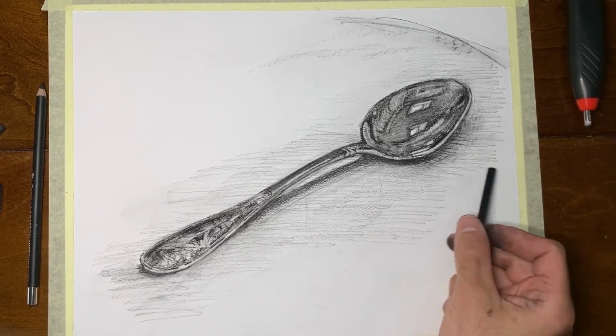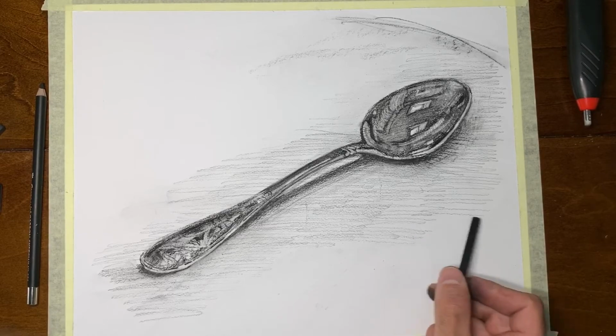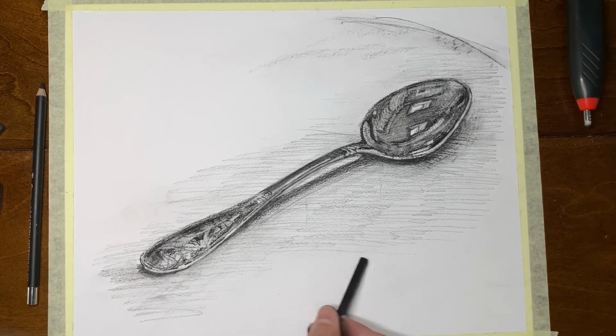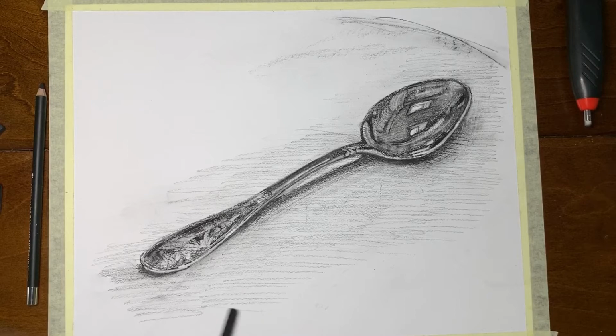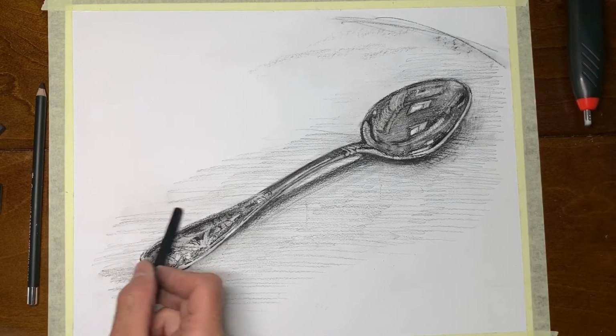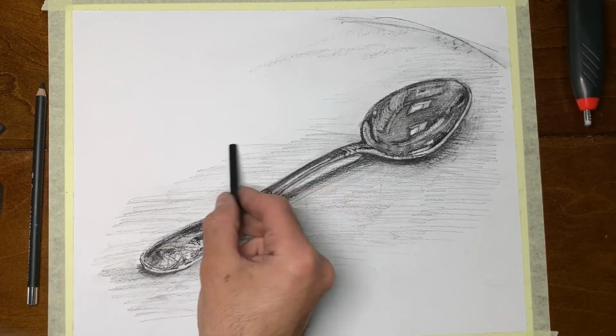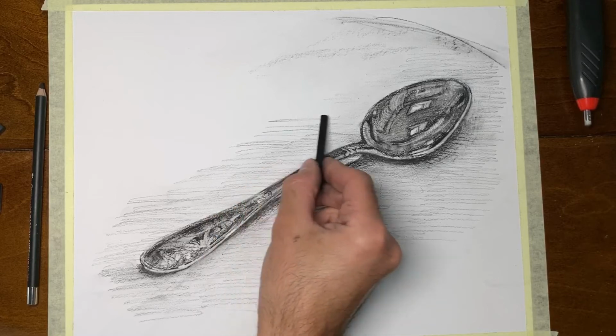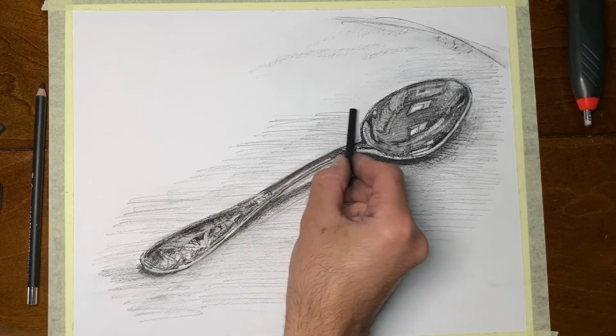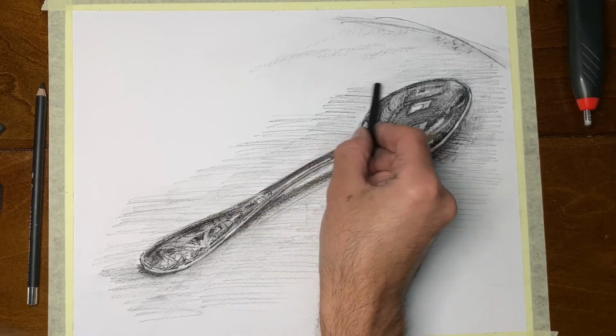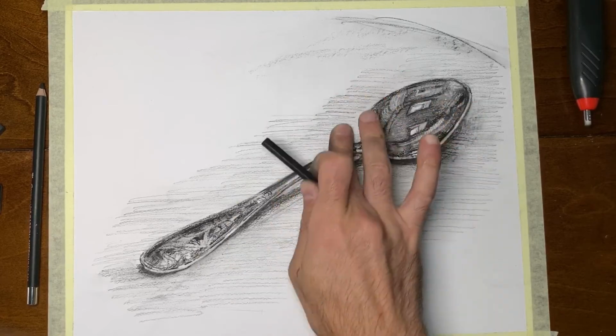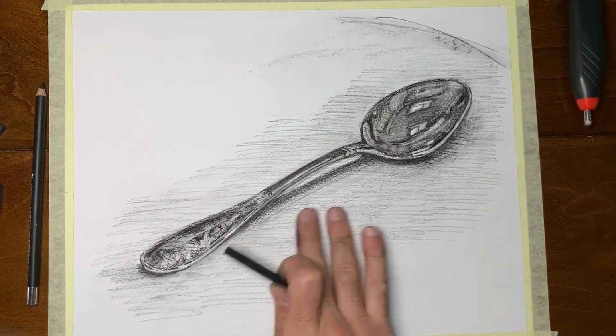So it's much easier, maybe not easier, but much more reasonable to go with lighter marks like this. And then if you want to smudge some areas, you can. If you want to leave some of the mark making, that creates also its own little interest, you can also do that.